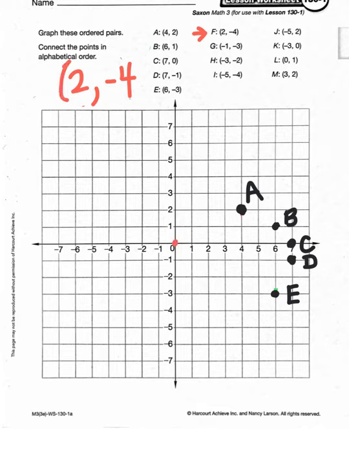Positive 2 means go to the right. 1, 2, and then we stop. Then we look at our y coordinate. Does it mean going up or down? It says negative 4. So we have to go down. 1, 2, 3, 4. When we get there, we put a dot. We graph the coordinate. And that's our coordinates for the point F. So let's write the letter F right here.